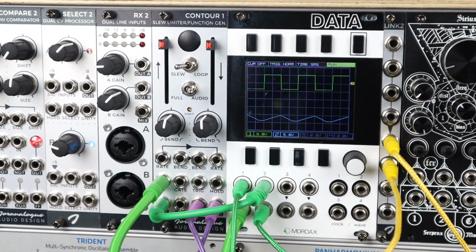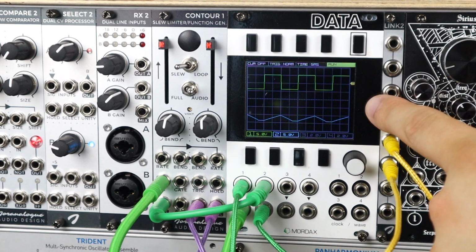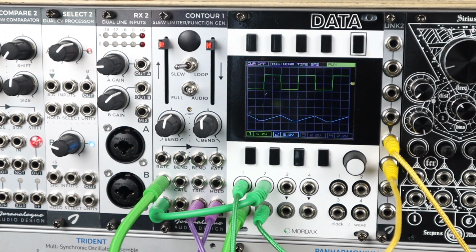So here we're going to use the Contour 1 as a low pass filter. Now a slew limiter rounds off hard edges in sub-audio frequencies. If you think of that up at audio rates, say an audio rate square wave, which is what we have here, green trace on data there is the input to Contour 1, rounding off those edges is exactly what a low pass filter would do. So by slewing that at audio rates, we create a basic low pass filter.